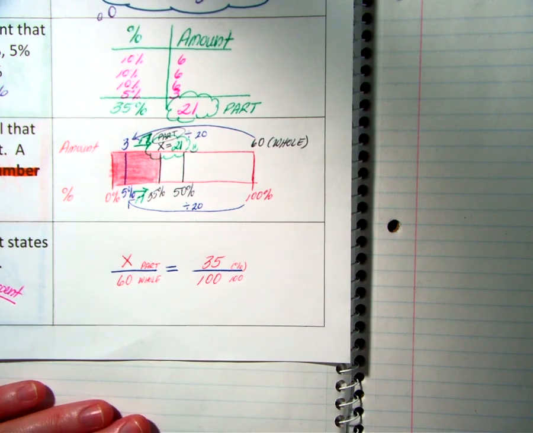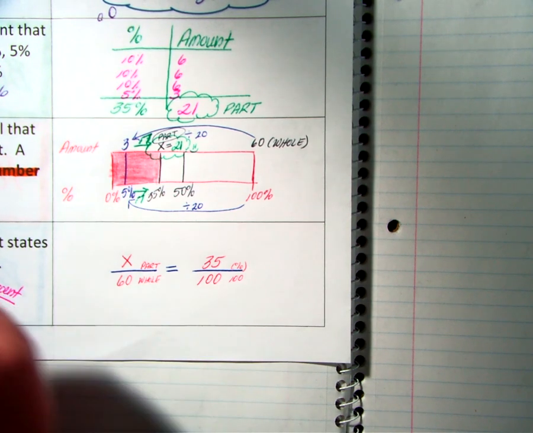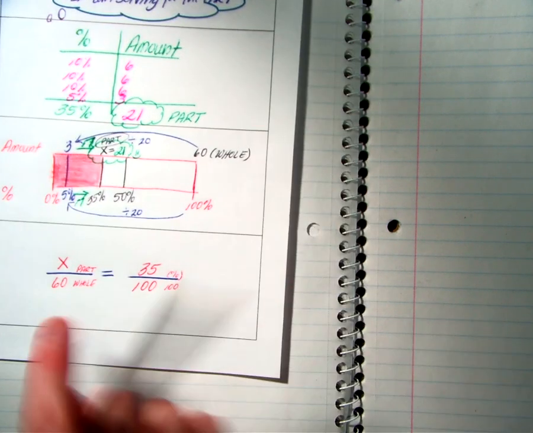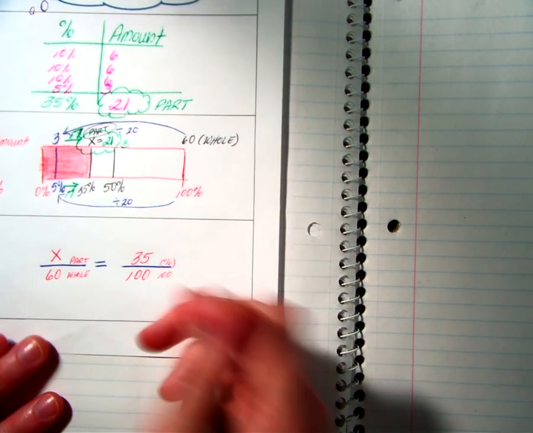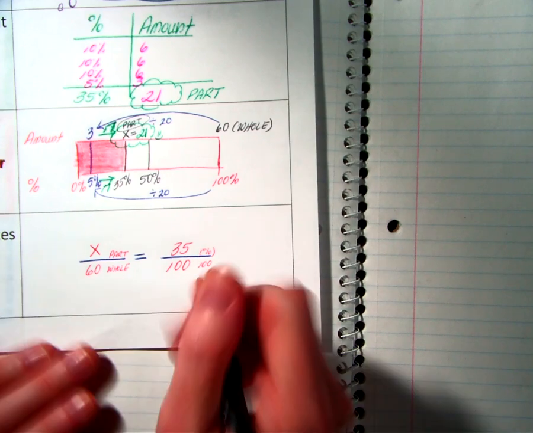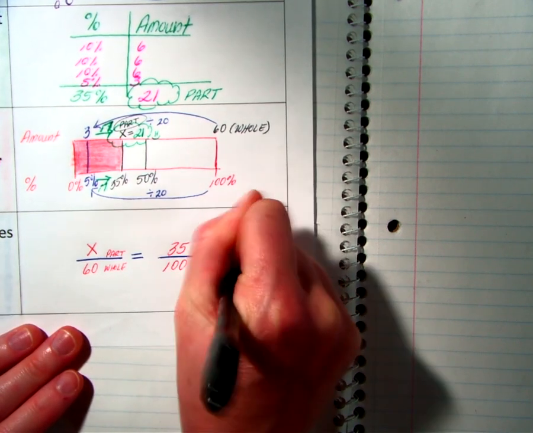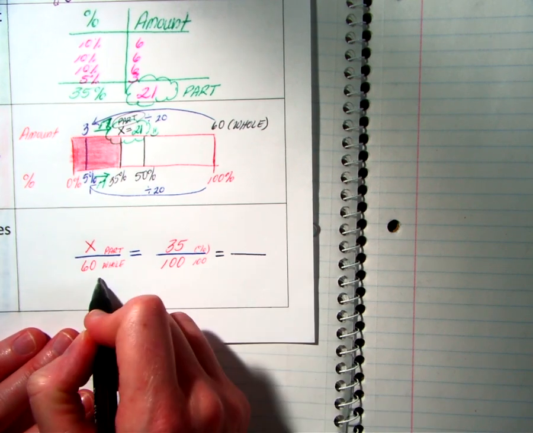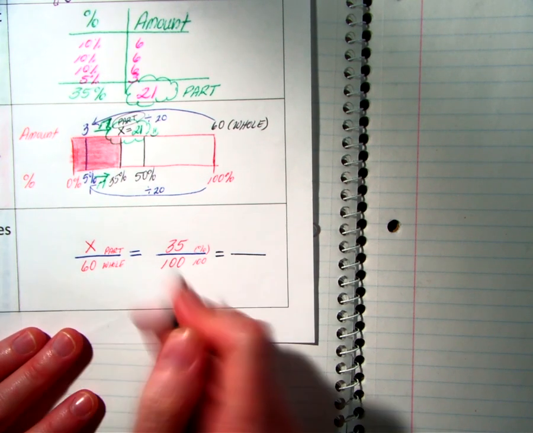Now, scaling between 60 and 100 is not fabulous. They don't work that great together. 60 is not a factor of 100. So a lot of people like to scale this particular problem down. So we could scale this down here, and we could get to something that would work more friendly with 60.